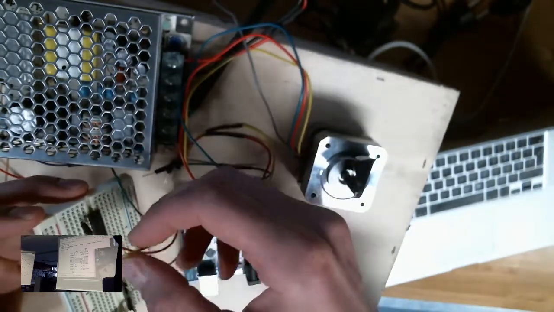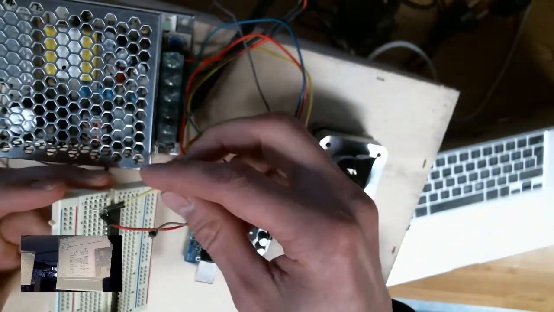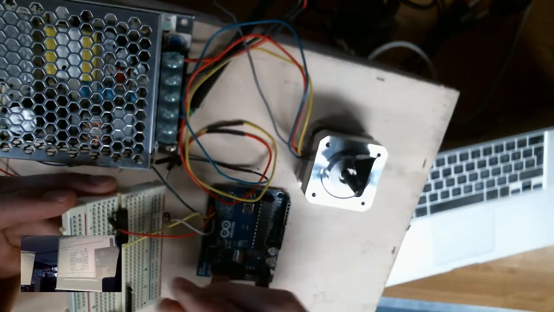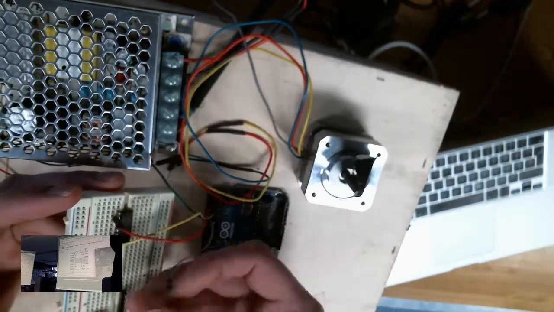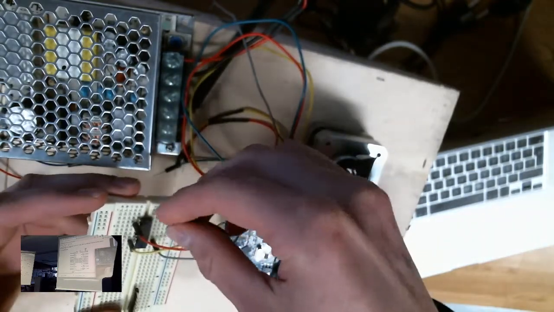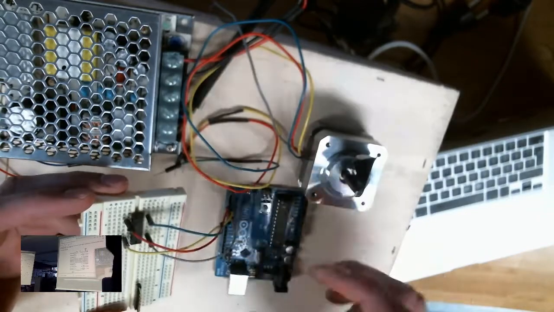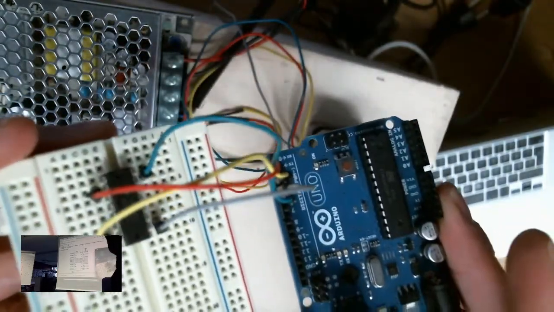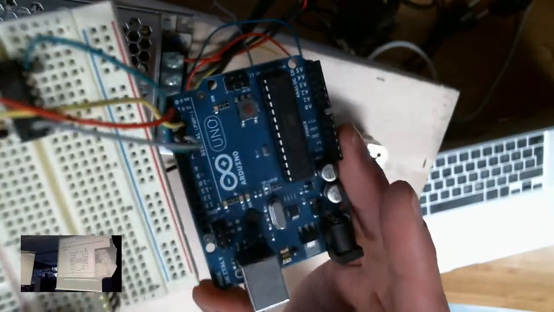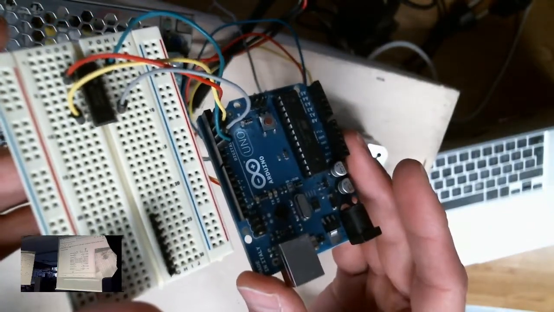Then the yellow one goes to the second from the bottom left over here. And then the gray one goes over here, and the green goes over there. Is it correct? Yeah, it looks like it. This is how it goes.